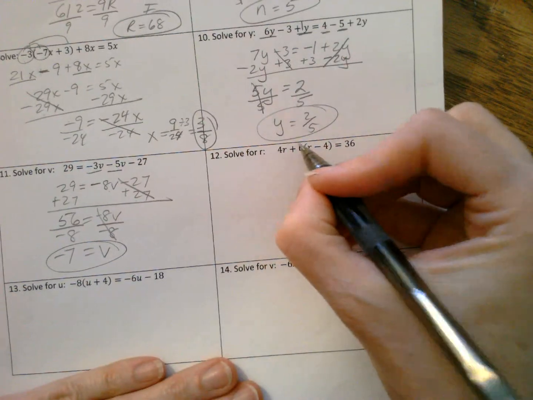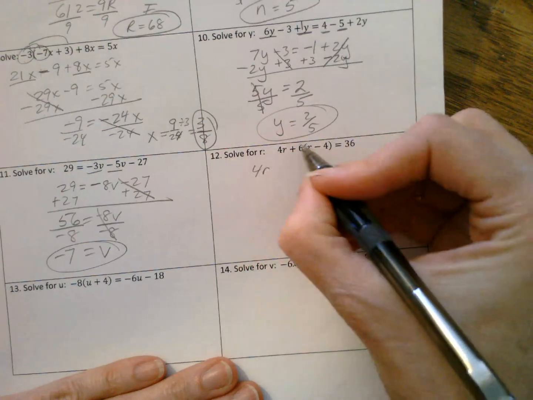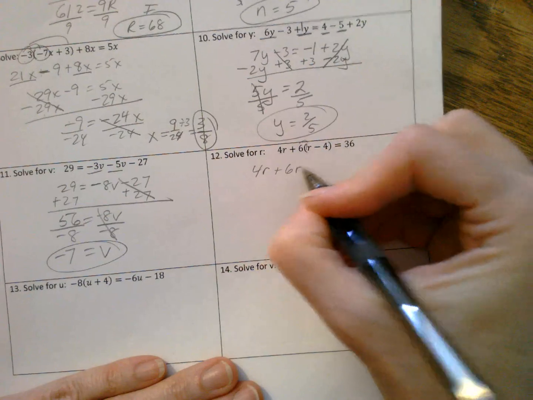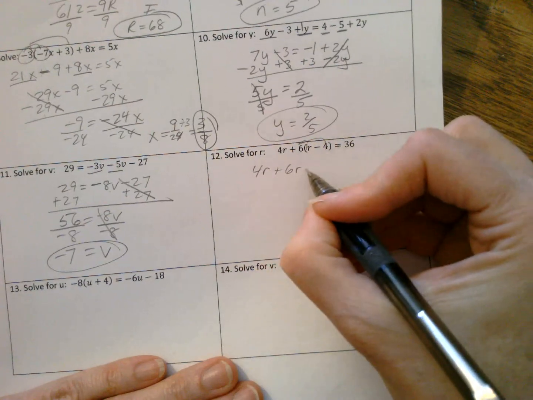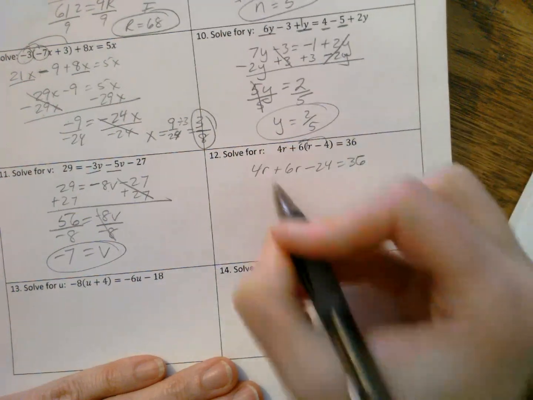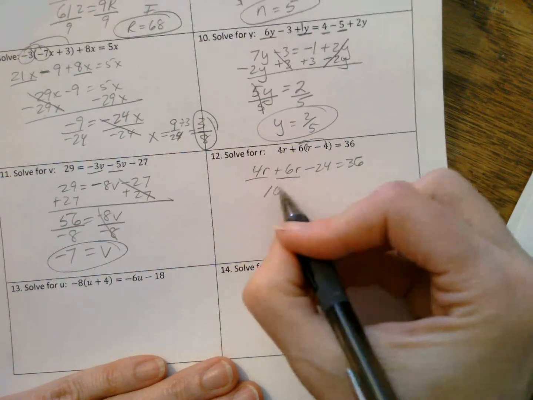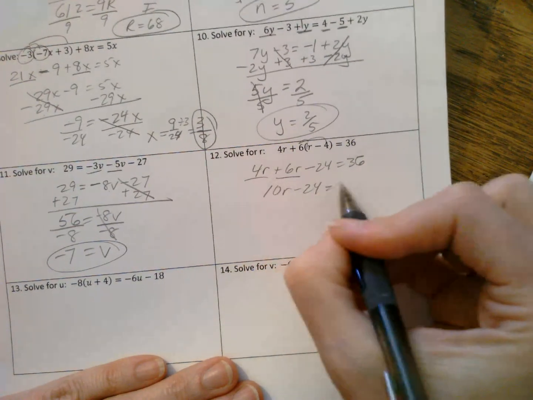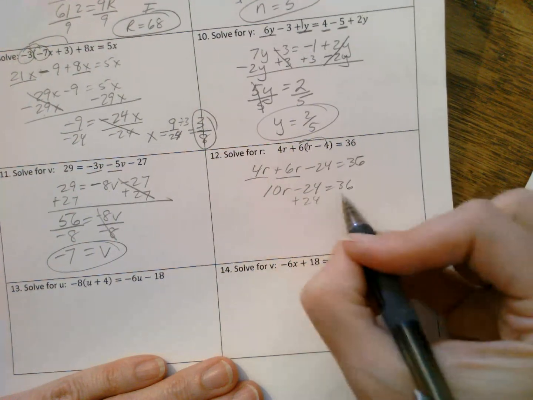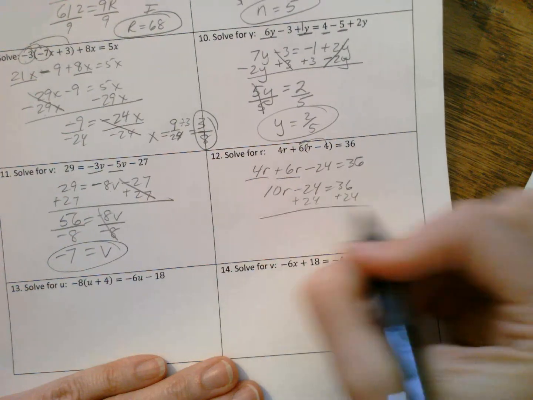Let's see, a distribution. So not touching this. 6 times 1 is 6 times -4. Okay, and then combine like terms. And then we're ready to move. Use the opposite, don't forget.